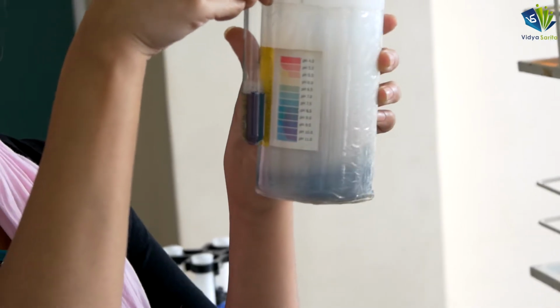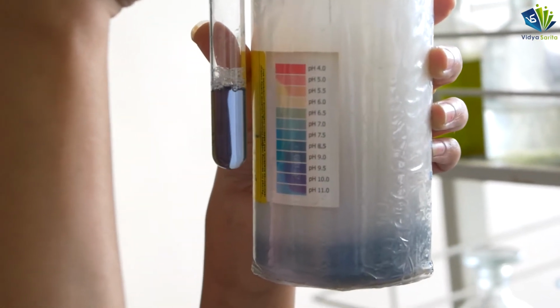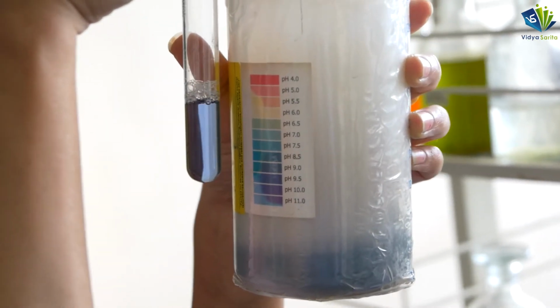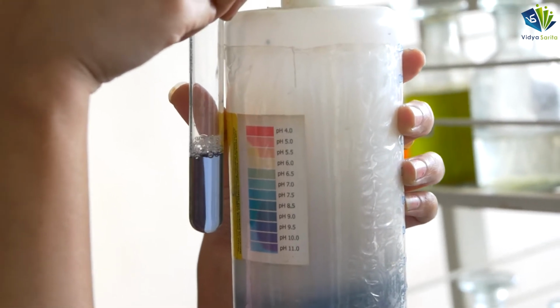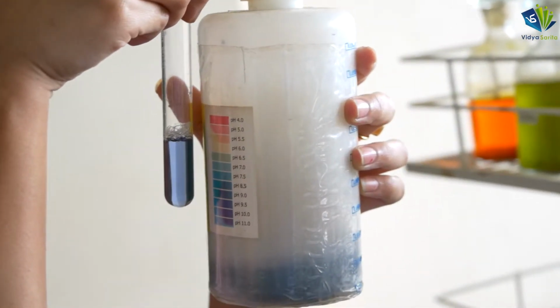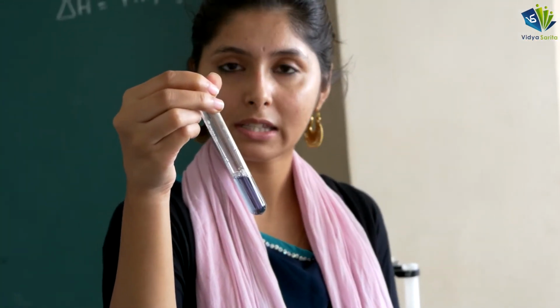Then you will have this pH range list here. Just compare what the pH of it is. You can see the pH value ranges between 6.5 to 7.0, which means it is neutral in nature. So this is the pH of distilled water. This way we found out the pH value of distilled water.